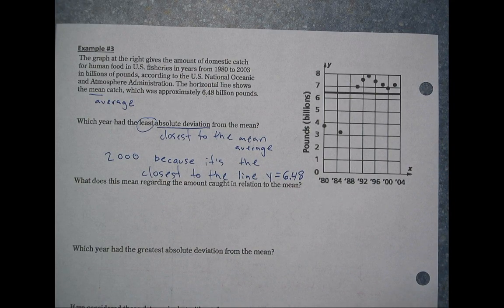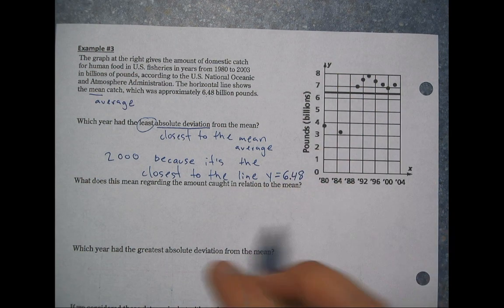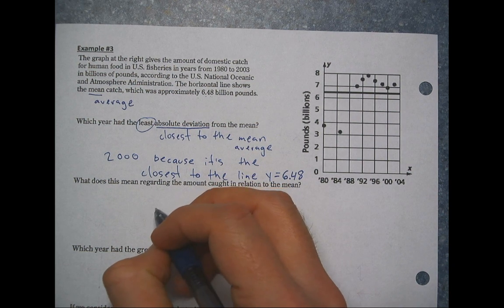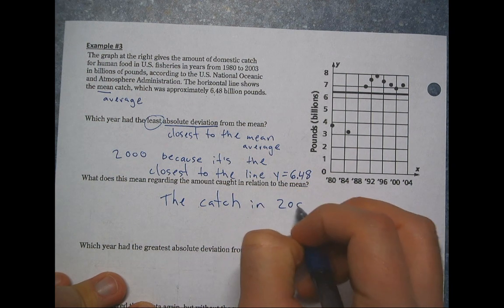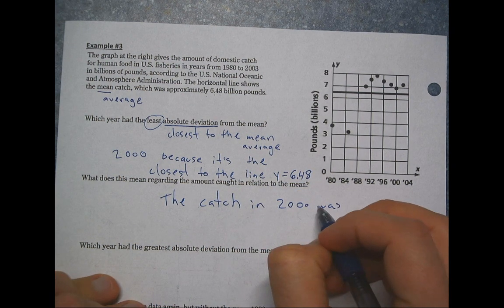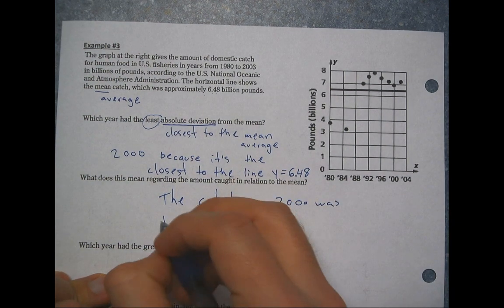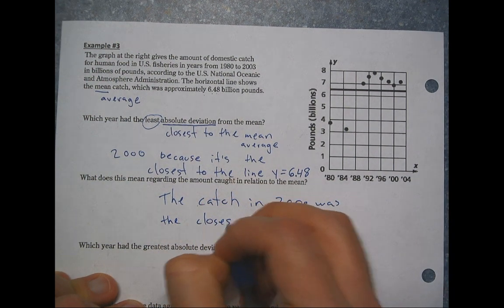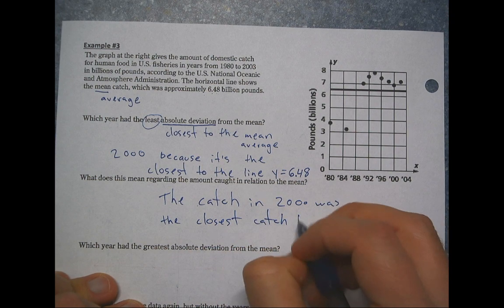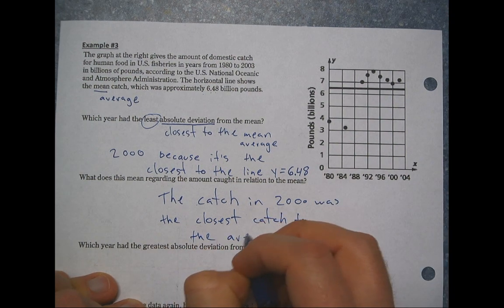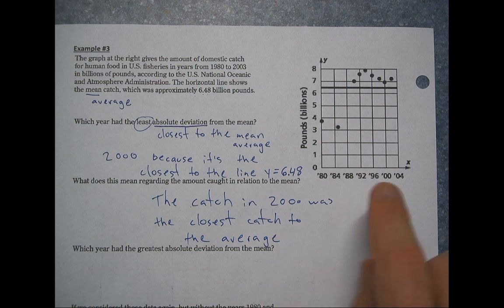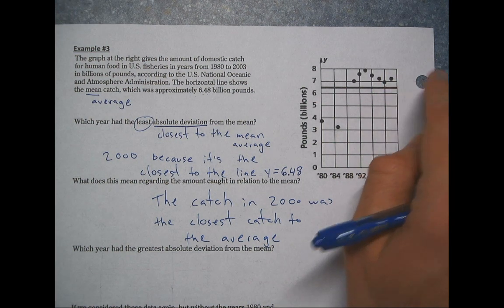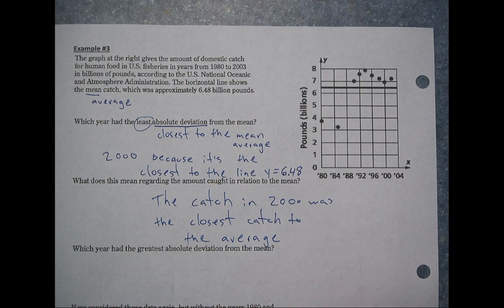So what does this actually mean regarding the amount of fish that were caught in relation to the mean? So the mean is the average, if this is closest to the line. Okay, the catch in 2000 was the closest catch to the average. So on average, every year, it's about 6.5 billion pounds caught. And in the year 2000, just under 7. Out of all the years that we have in this graph, that's the closest to the average.